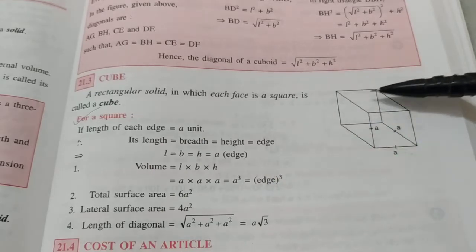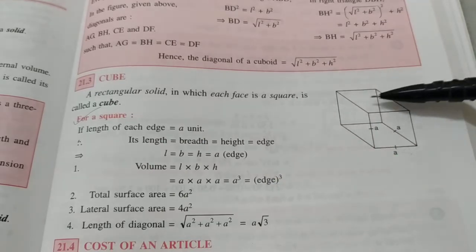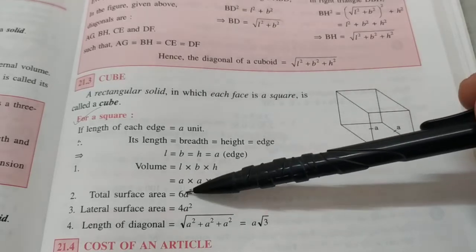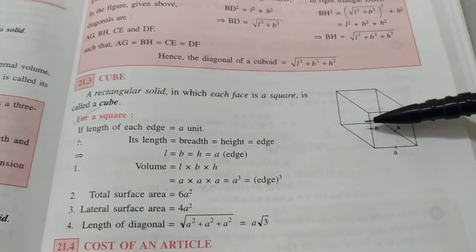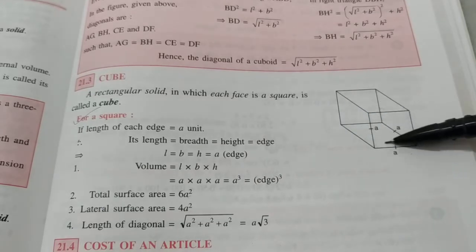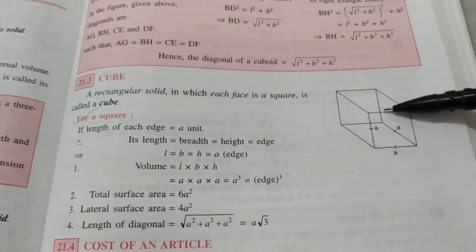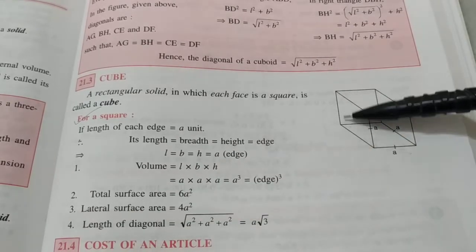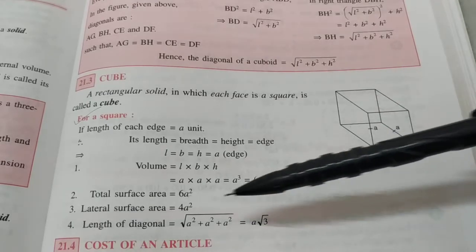The total surface area, that is the area of the six sides, for example the six sides of a dice, is 6 into A square, which makes sense because each area is A square. That's the area of a square, and there are six faces. Lateral surface area, that means the area of the four walls, will be 4A square.